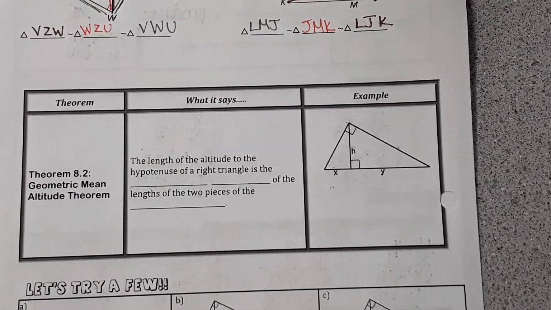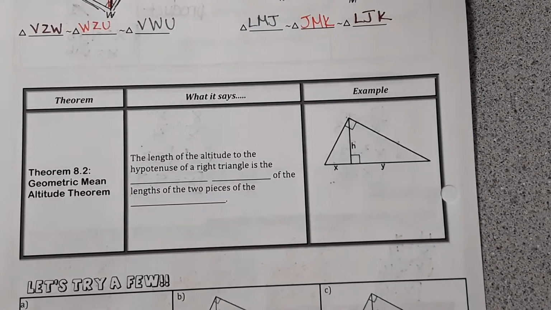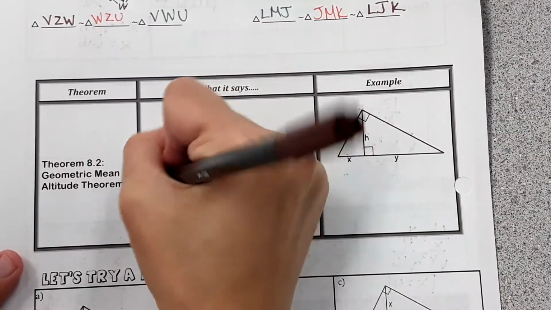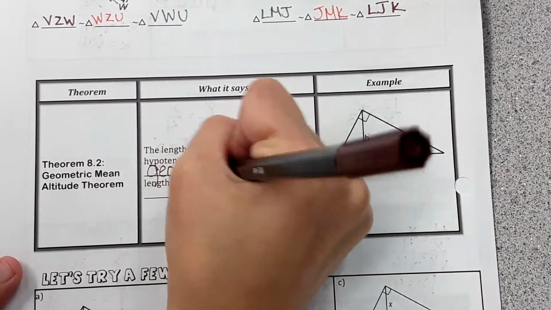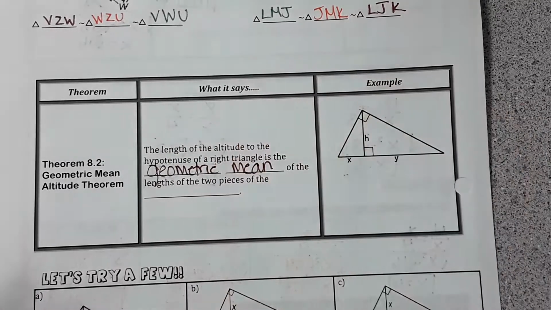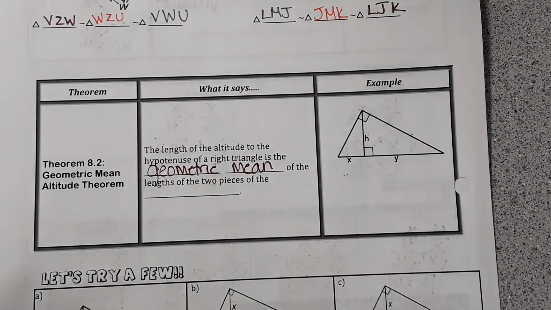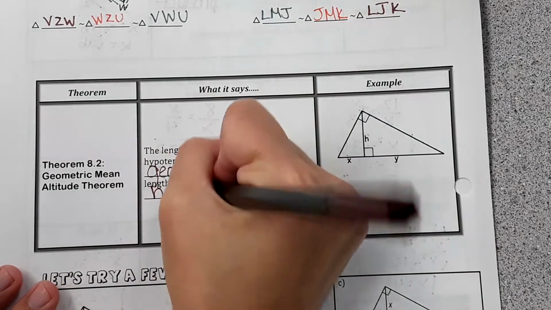Okay, and the next theorem. The length of the altitude to the hypotenuse of a right triangle is the geometric mean of the lengths of the two pieces of the hypotenuse. And I'll show you what this means.